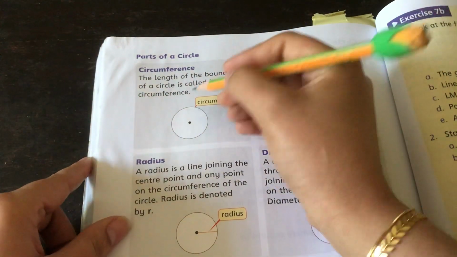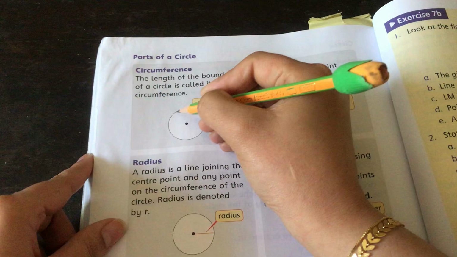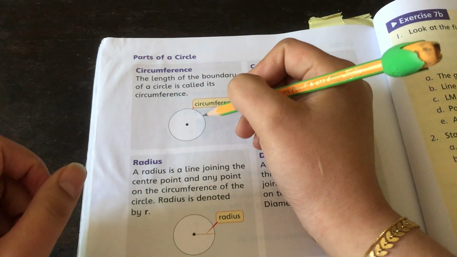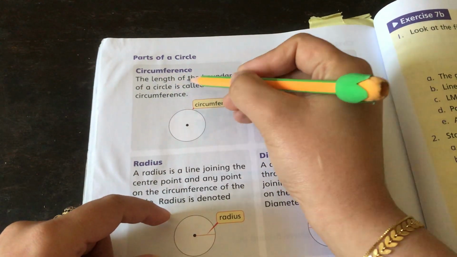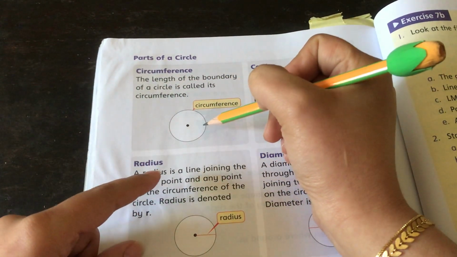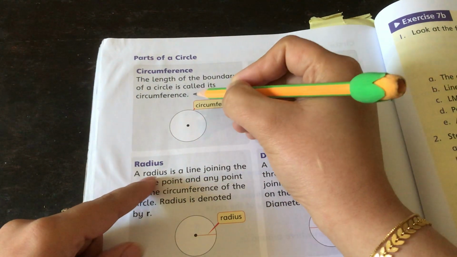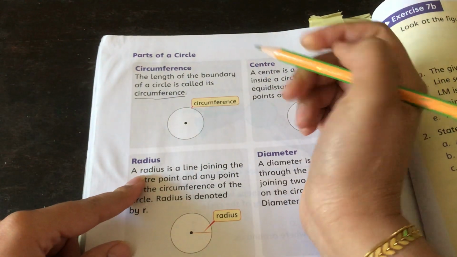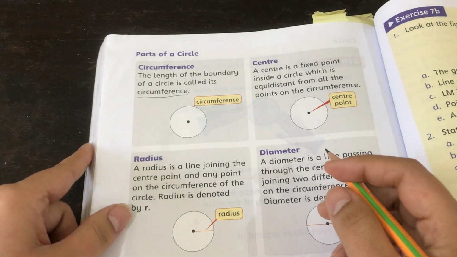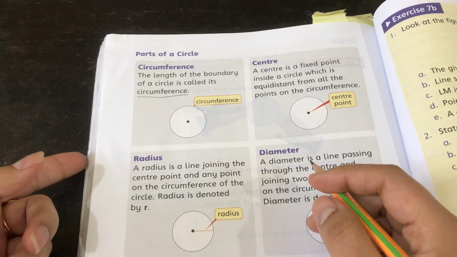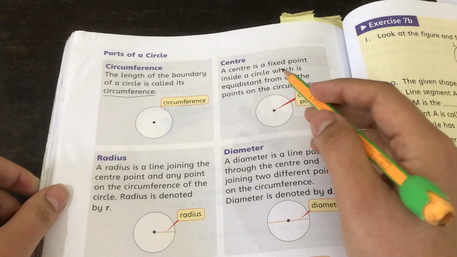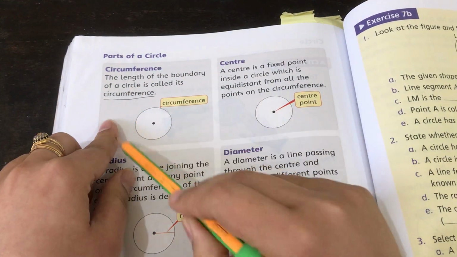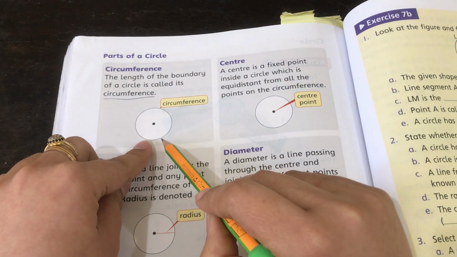Students, I have told you the curved line. The curved line is called the boundary of the circle. When we will calculate the length of the boundary, this length is called the circumference. This is called the circumference of the circle, right? When you will calculate the length of the boundary of a circle, this is called the circumference.